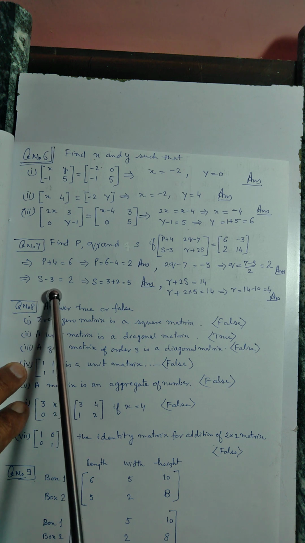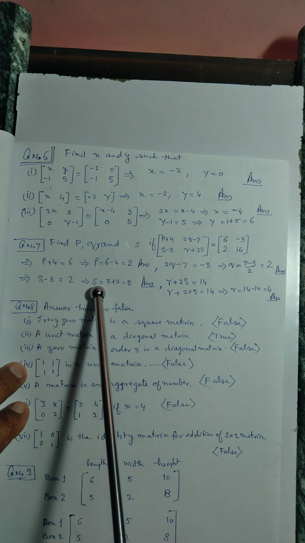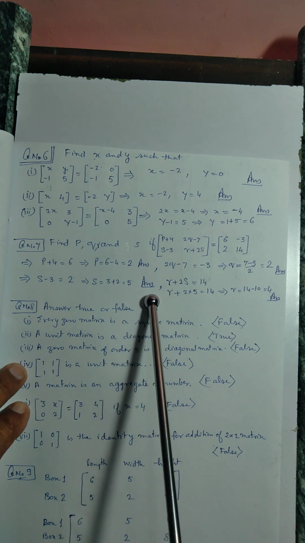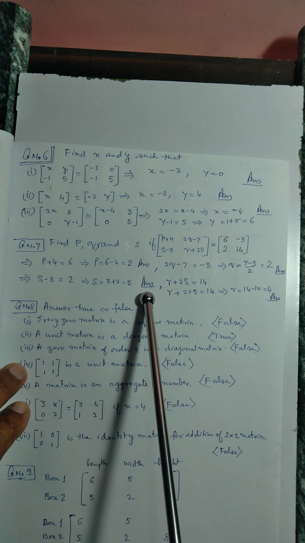S minus 3 equal to 2. S is equal to 3 plus 2, that is equal to 5. This will be the answer.